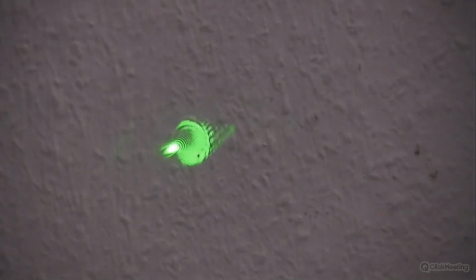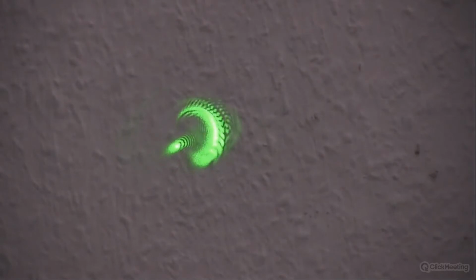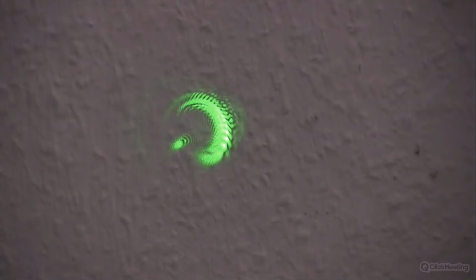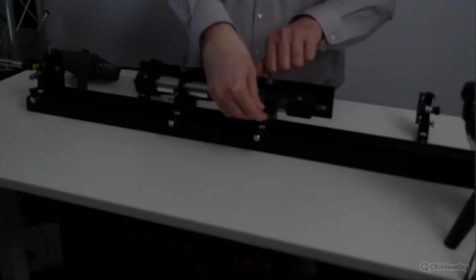If I mistune my tube, you can see I get some reflection on the inner wall of the glass, which is now completely ruining the laser beam. If we can go to the total view, you can see the total.